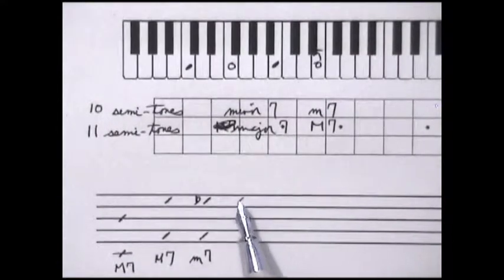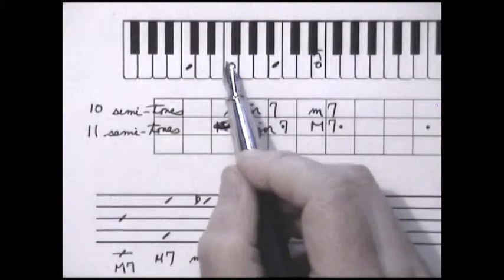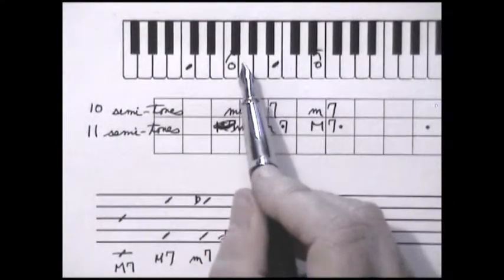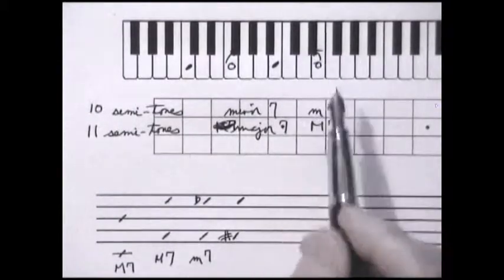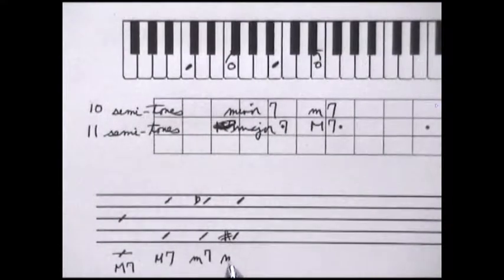I could also leave the E alone, and I could sharpen the F, giving me 1, 2, 3, 4, 5, 6, 7, 8, 9, 10 semitones, and again a minor seventh.